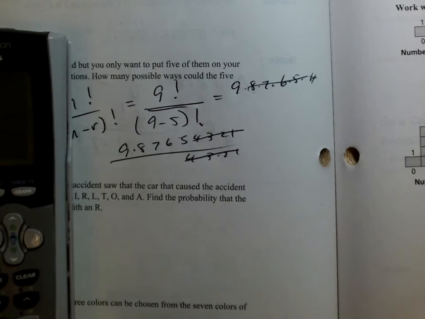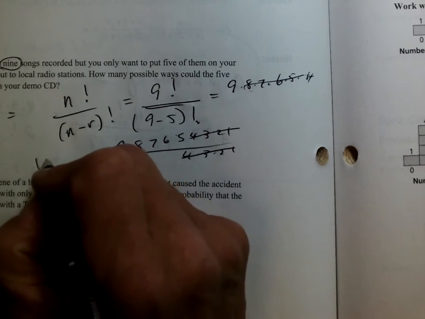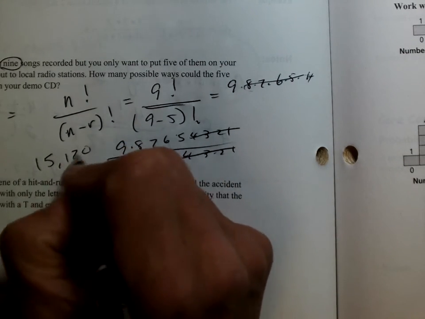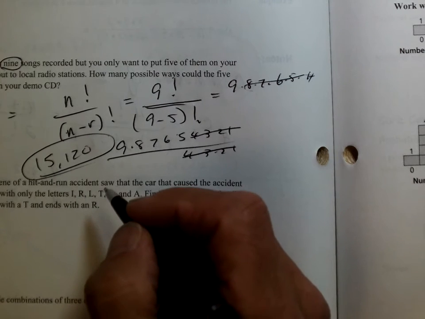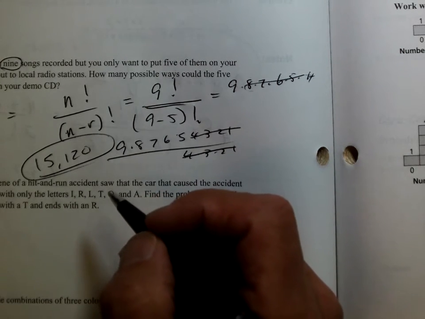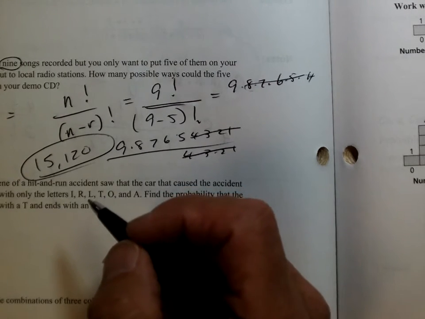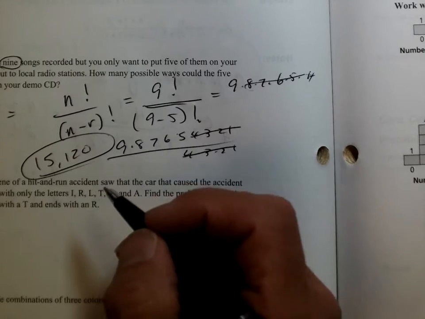So I go 9 times 8 times 7 times 6 times 5, and I get an answer of 15,120 different ways you can cut this CD. Isn't that crazy? 15,000 different ways that you can make your CD. You've got 9 songs to choose from. That's a lot, isn't it? Why don't you buy 2 demo CDs?